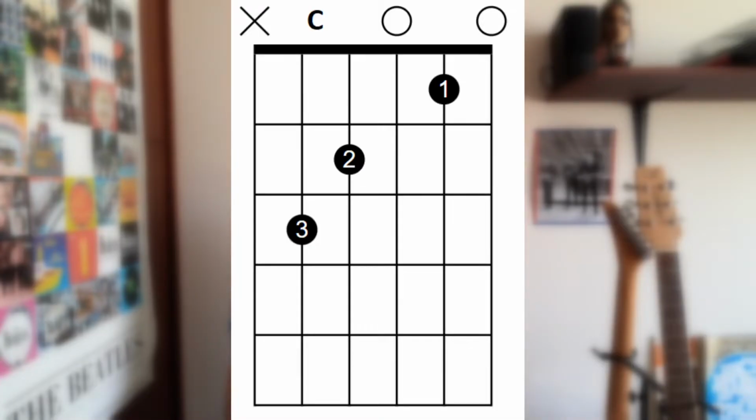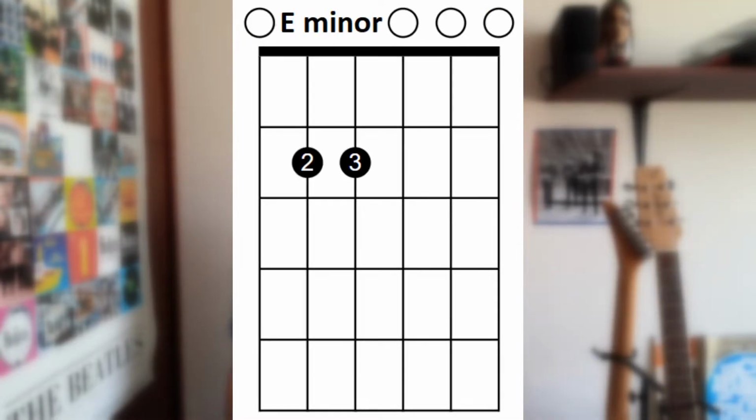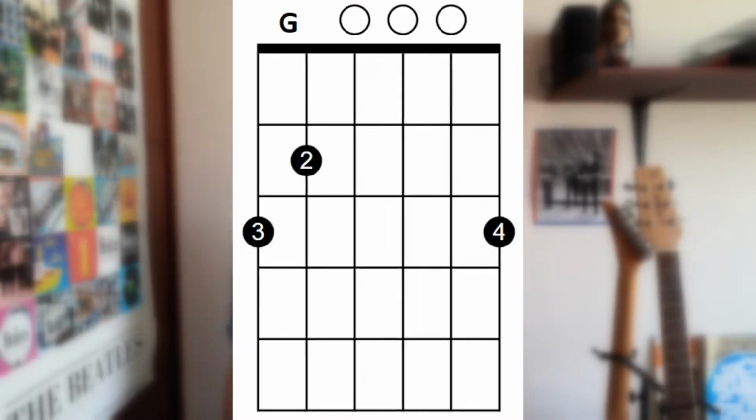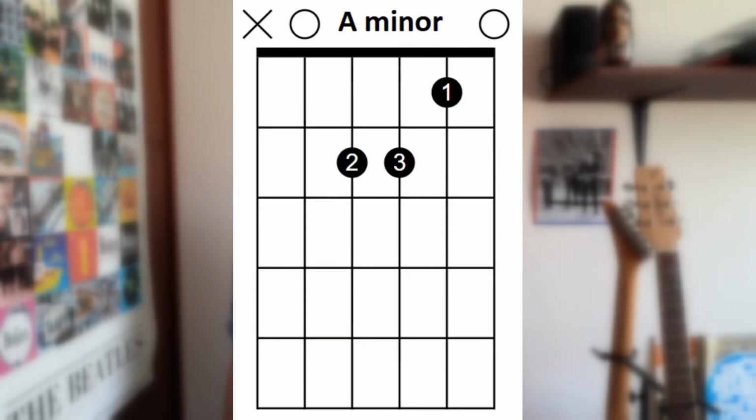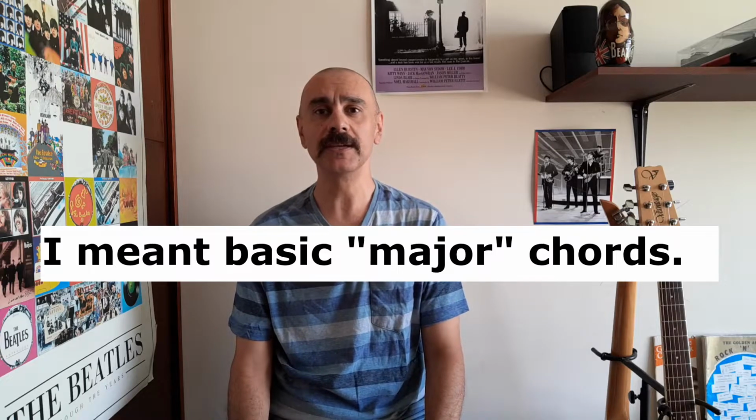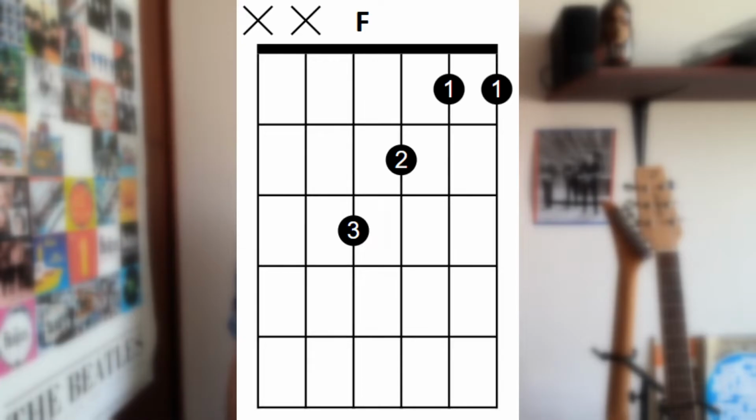In this Guitar for Beginners lesson, we're going to be looking at the key of C. And a key is basically a group of chords, both major and minor. And the basic major and minor chords in the key of C are C, D minor, E minor, F, G, and A minor. And our basic chords are going to be C major, F major, and G major. Those are the chords that we're going to focus on.